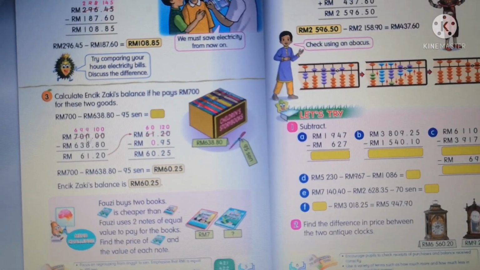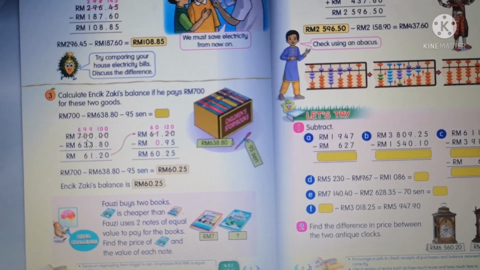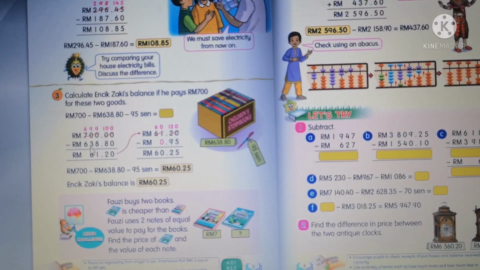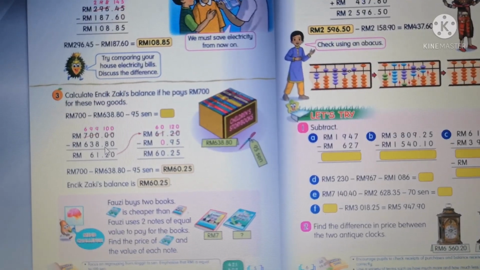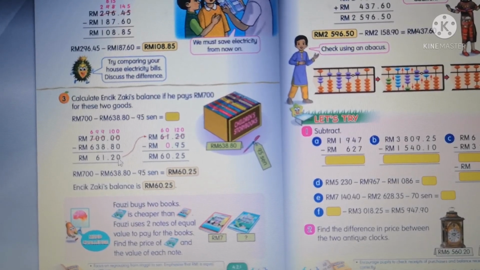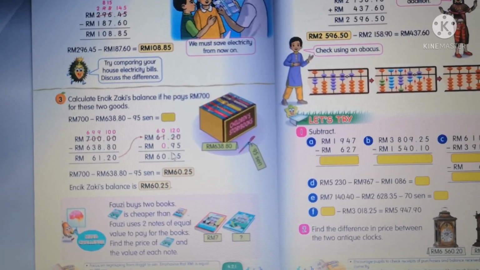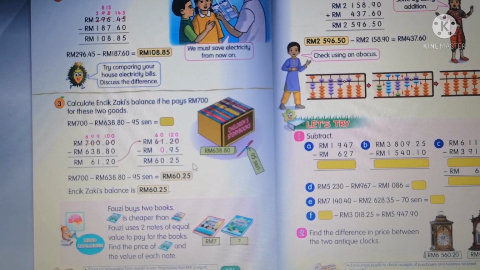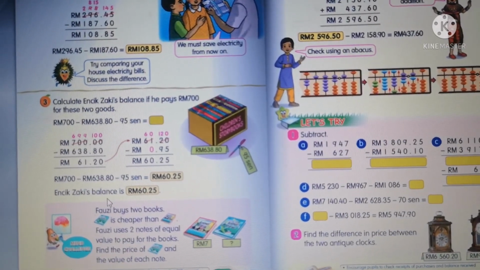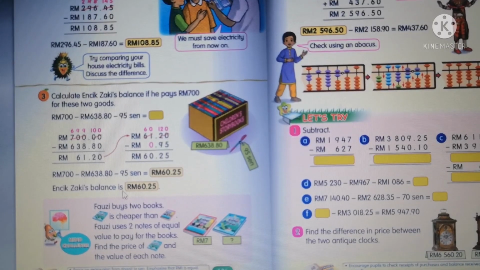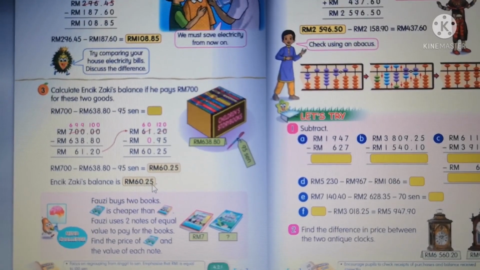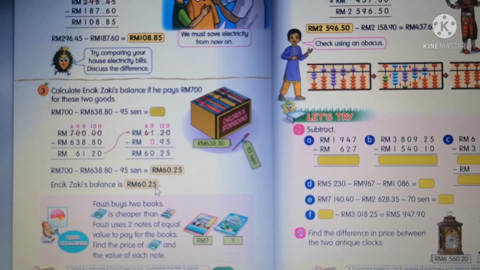See, they give you the example. 700 ringgit, you minus the 638 ringgit 80 cent, you will get the balance. So the balance you will minus again 95 cent and you will get the final balance. So this is what Zaki will get back. So Zaki's balance is RM 60 ringgit 25 cent. Okay.